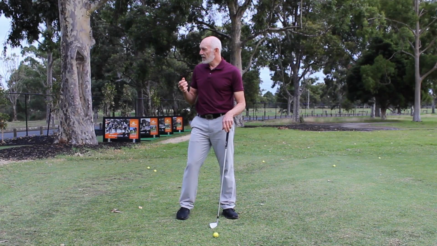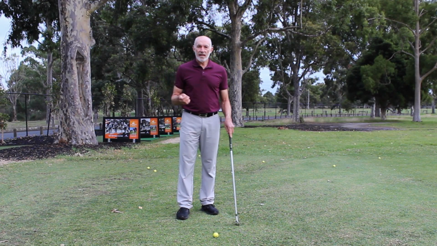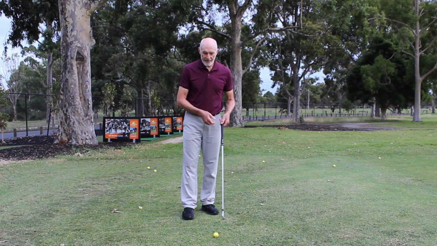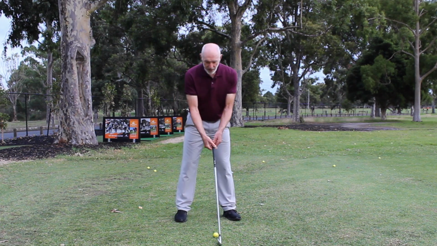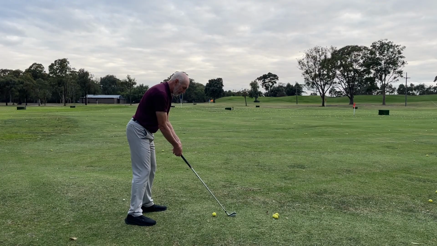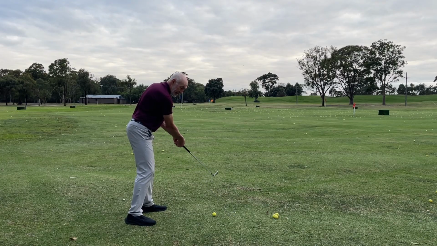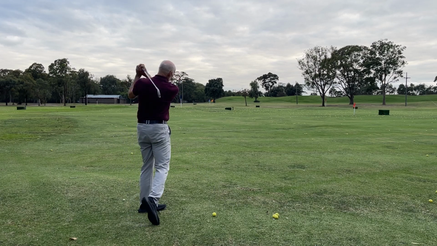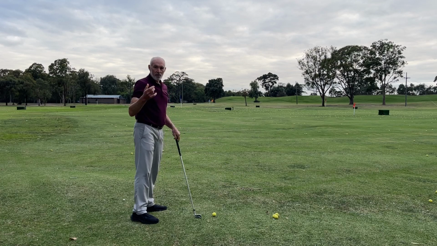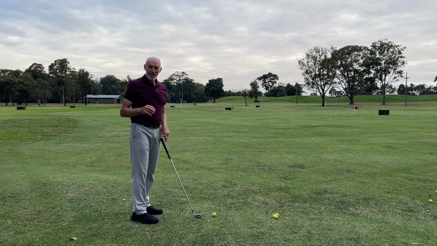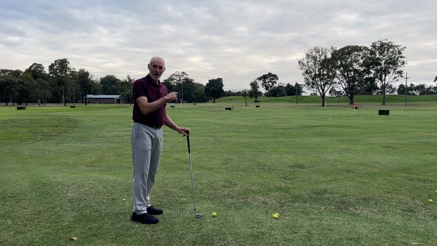So there's a whole lot of things that go into influencing whether or not the club swings back and through on the correct path. If I hold the club in my fingertips, so no control, and all I'm going to do is rotate my body back and through, what you'll see, particularly from the down the line view, is that the movement of the club creates its own path. I wasn't able to manipulate that path at all because I'm holding it just strongly enough in my fingertips so the club doesn't fly out of my hand.